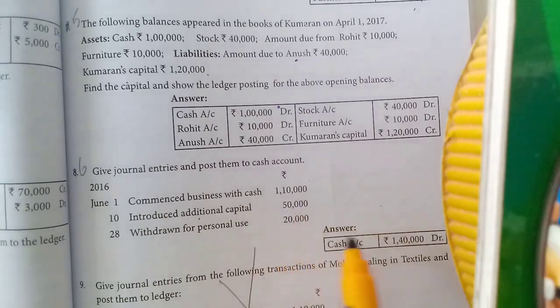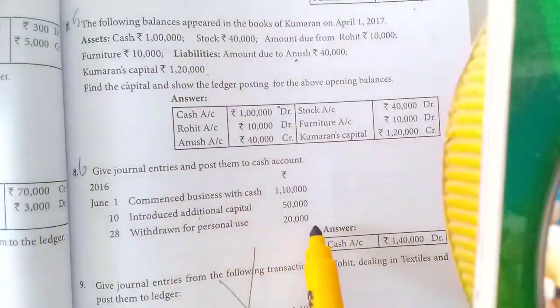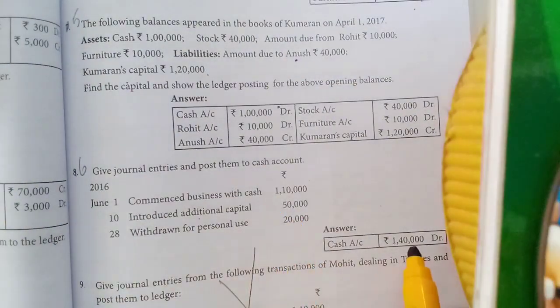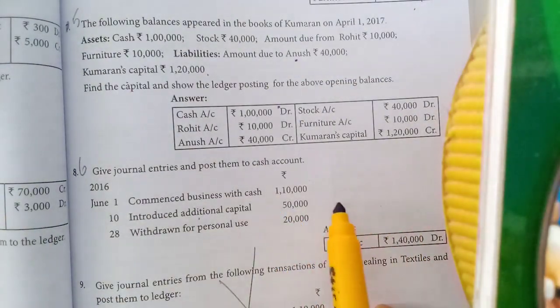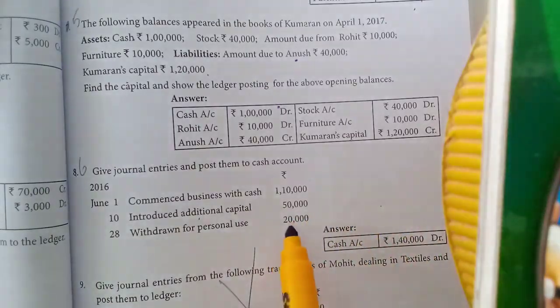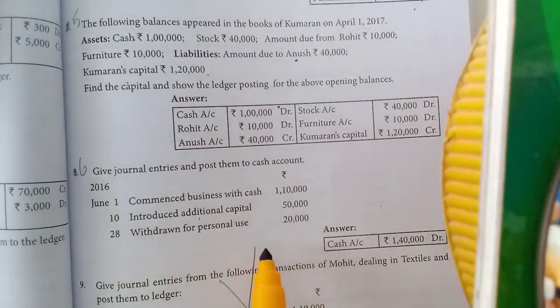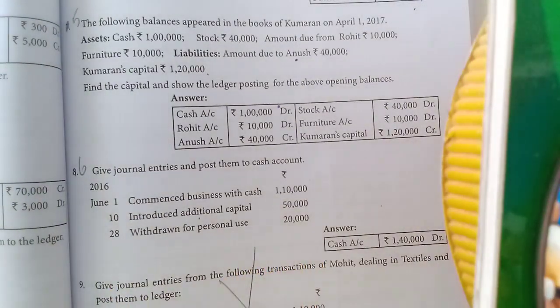Then we need to balance the account. Balance it 1,60,000 on both sides. Then on the credit side by balance carried down 1,40,000. Then next day, July 1, write to balance brought down 1,40,000.